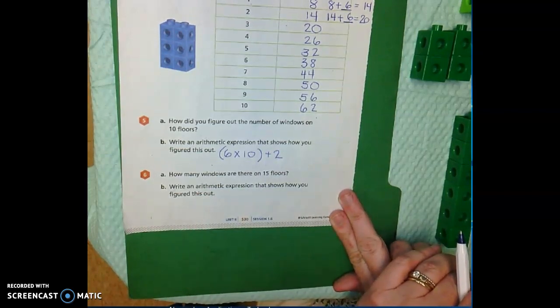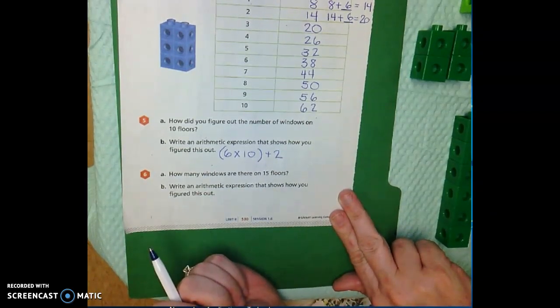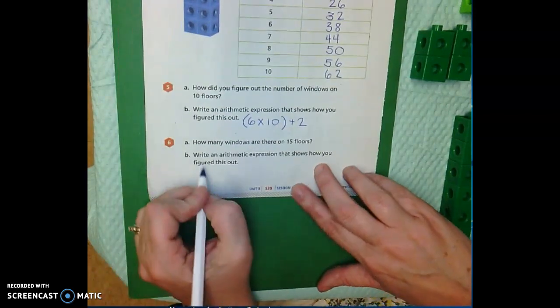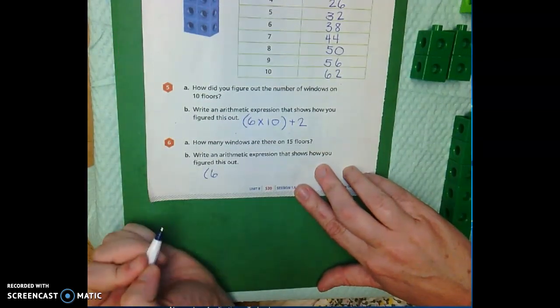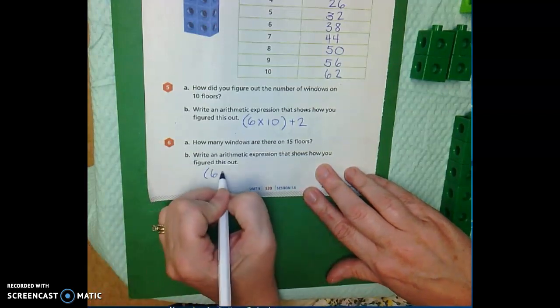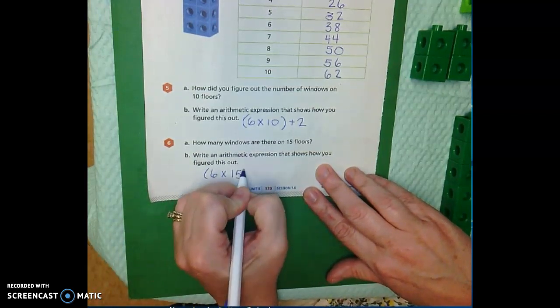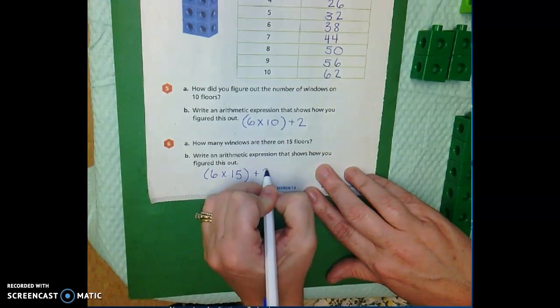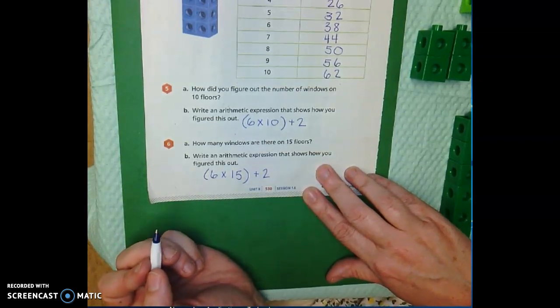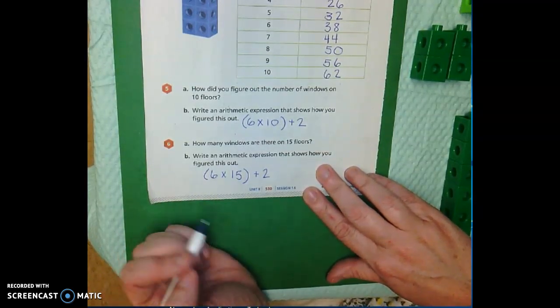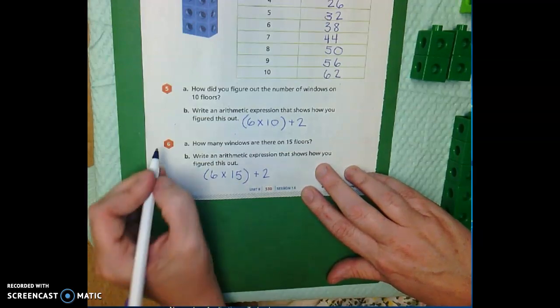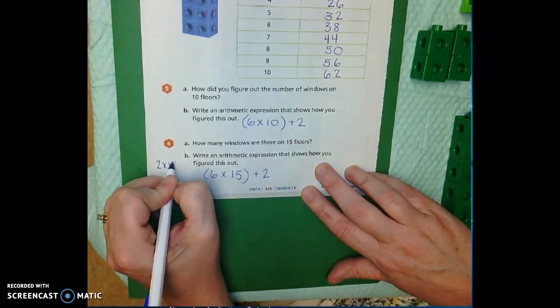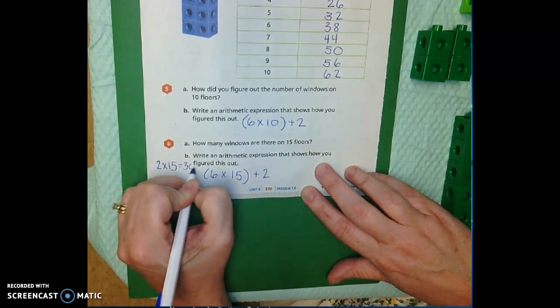Do we think that this would work on the 15th floor? Let's check it and see. So we know there are 6 windows on a floor. We want to find out the 15th floor. And we know that the skylights are going to stay the same every time. So now, 6 times 15. Well, I know that 2 times 15 is 30.